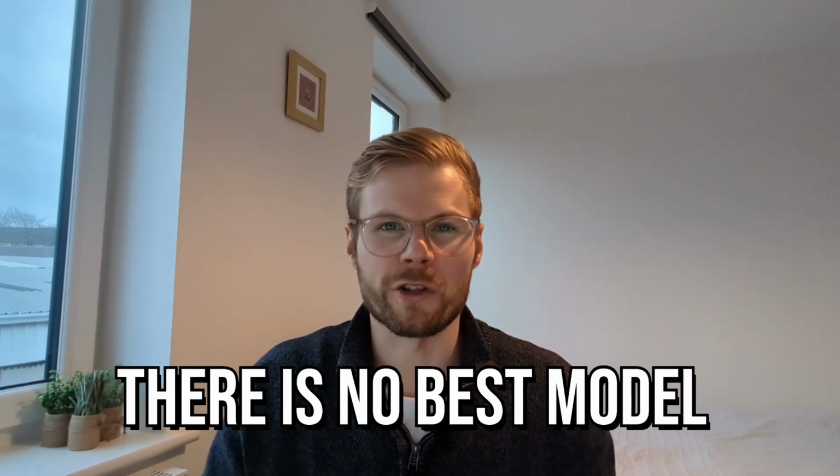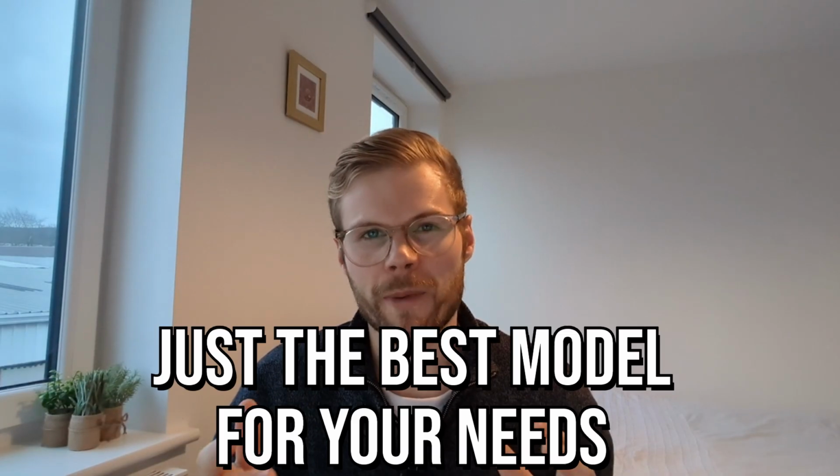So we've determined there is no best model. It's just the best model for your needs. By understanding modern model types and their trade-offs like quality, cost, risk, and fit, you can select the right tool for the job, getting the accuracy you need without paying for excess capacity that you don't.